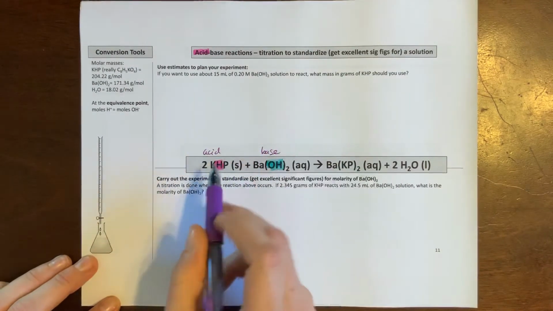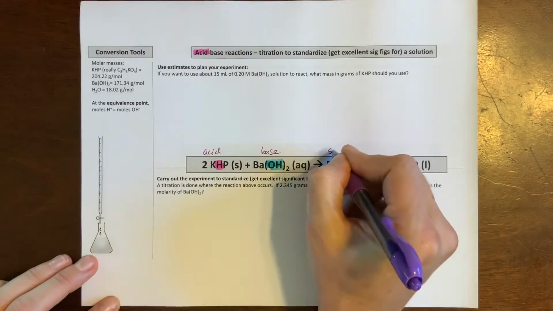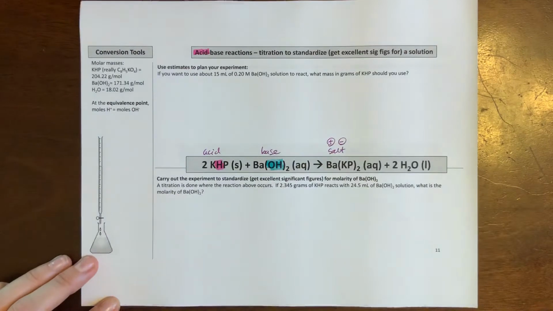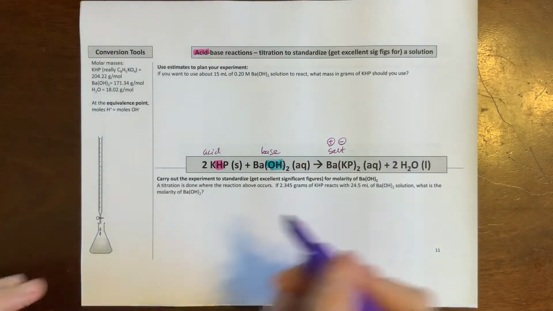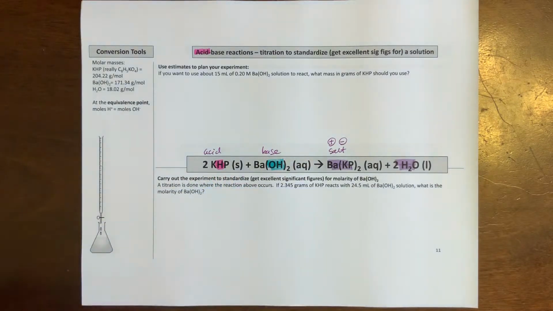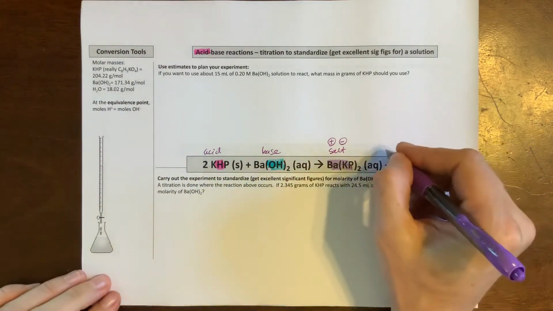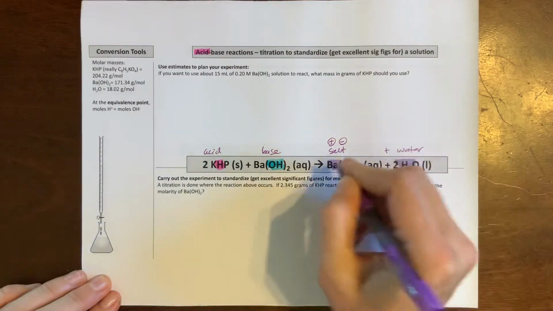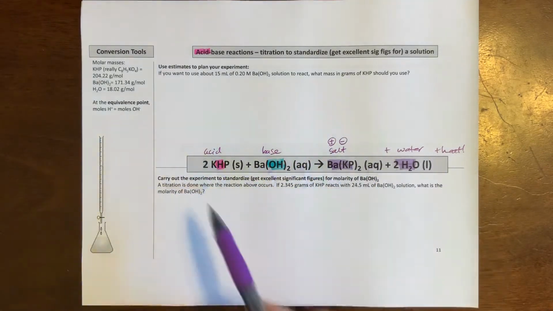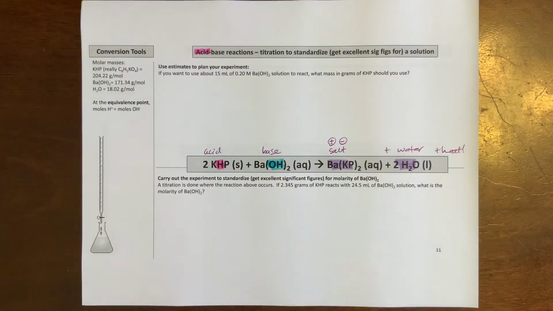This is our base, and anytime I react those two, I get a salt, which is just going to be a cation and an anion, and then I get water, and both of these are going to be more neutral than what I started out as, okay? Which makes sense even with the colors here, right? The other thing that I get besides my salt and water is some heat. We could talk about the heat in these reactions, but we're just going to look at quantities for now.